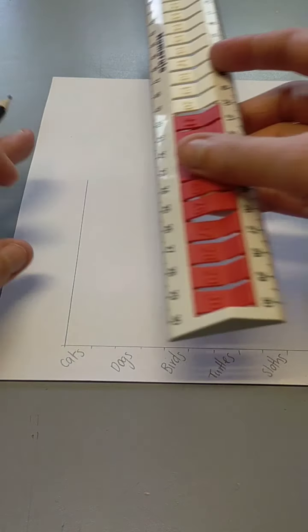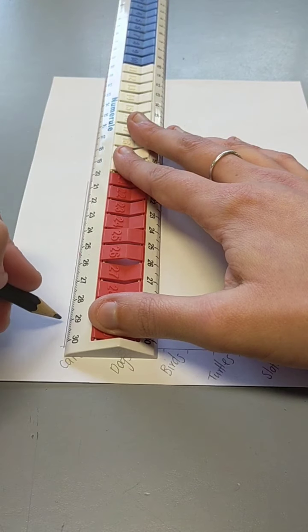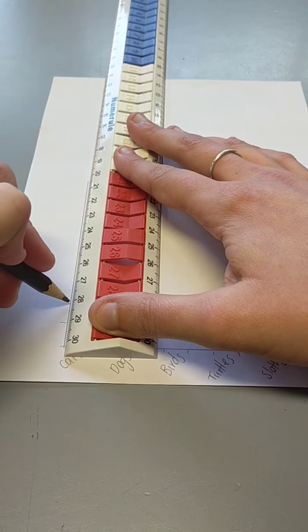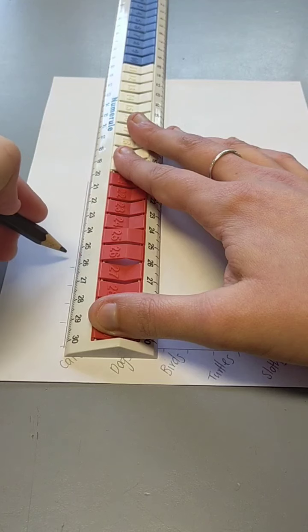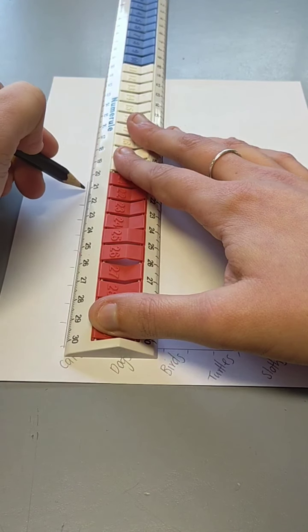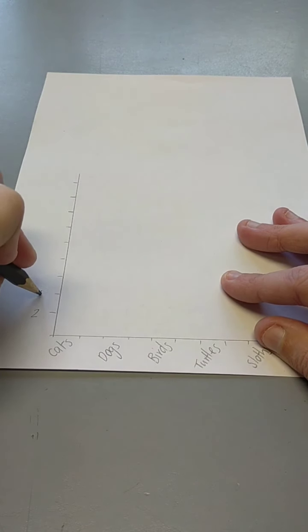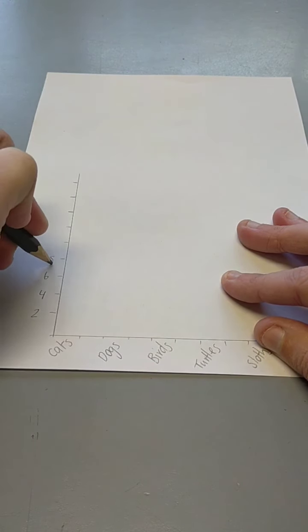So I've made this data up. I'm assuming it's a class's worth of data. So I'm only going to count by 2s because I don't have much and I don't have a big range. Again, I need to mark out even spaces. I'm going to go 1 centimeter again. Now I need to label these. So I said I was going to count by 2s. So this one, first one here is 2, 4, 6.